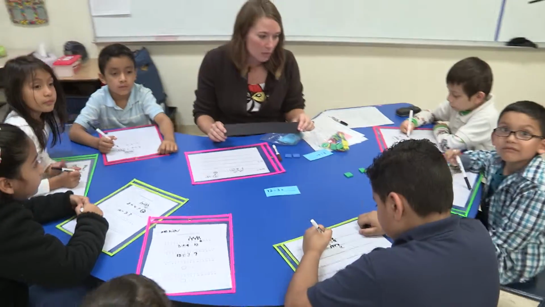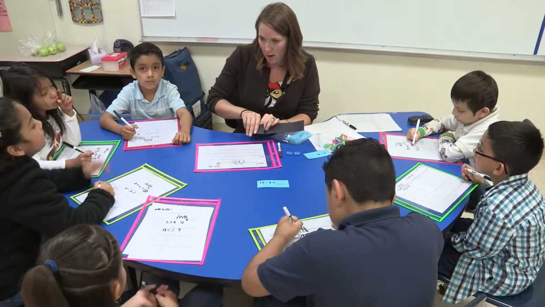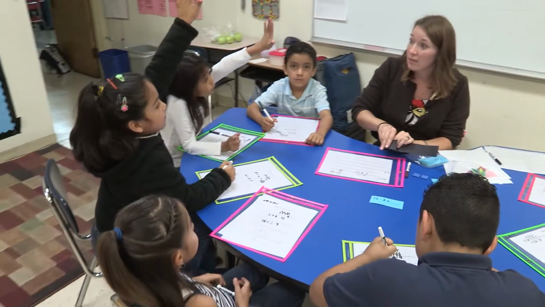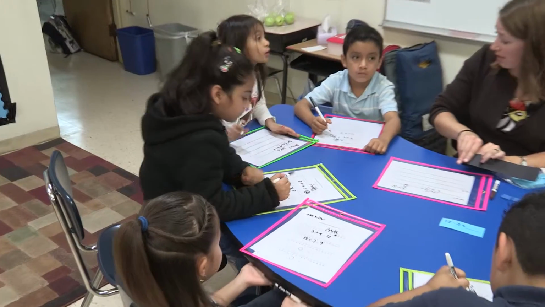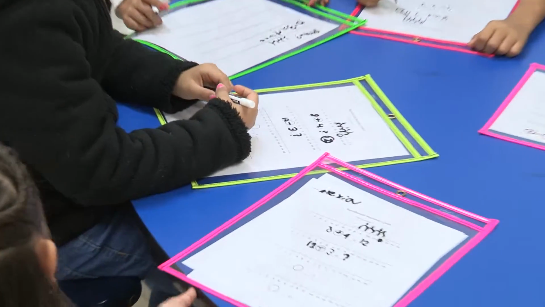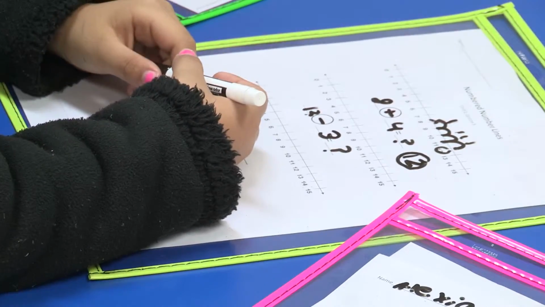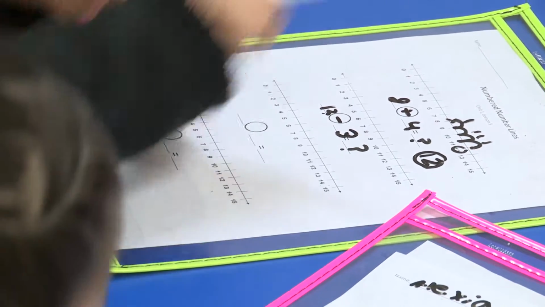Is my number going to get bigger or smaller if I take 3 away? Smaller. So which way do I have to jump then? Backwards. Okay, so keep that in mind. Show me how you would do this problem of 12 minus 3 then.